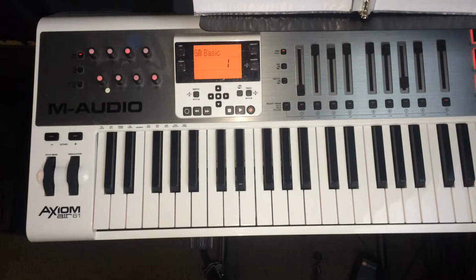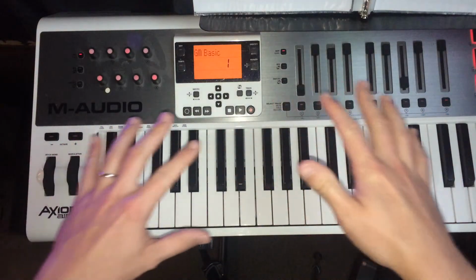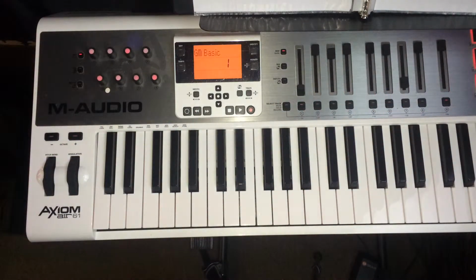So let's just dig right in. The first section is going to be pads, and that's going to be your whole lower side of the keyboard. You're going to use the pads for everything except for the choruses and the outro. So to start off, you'll use it for the intro and the verses. Those are all the same chord progression.